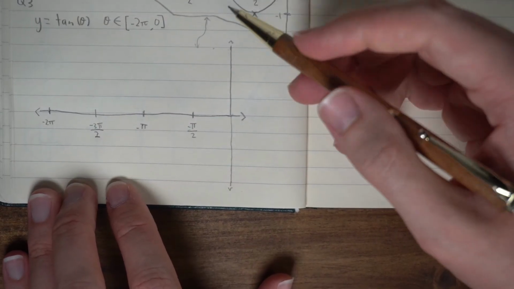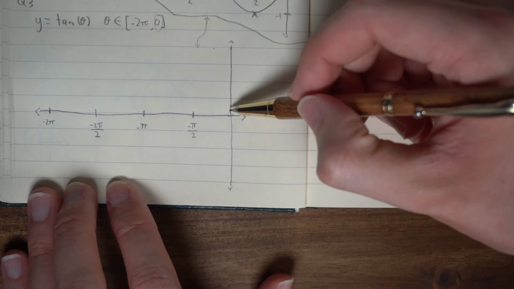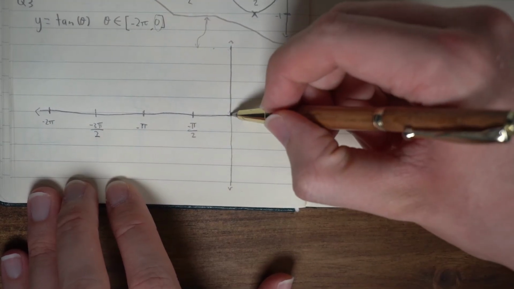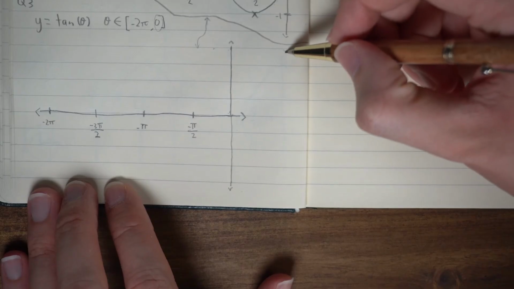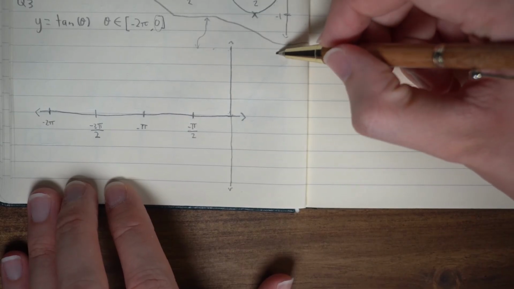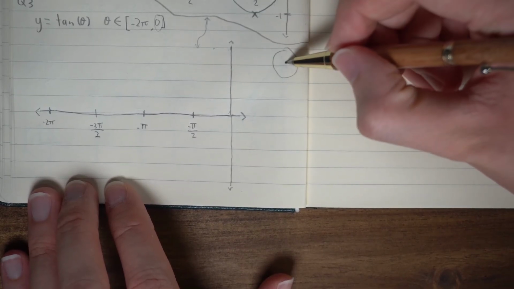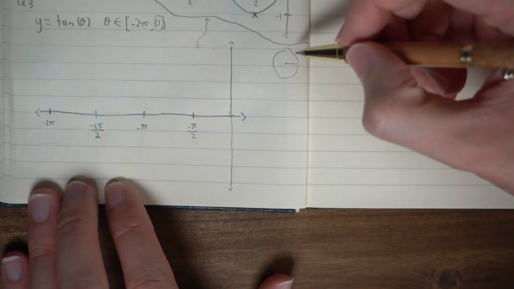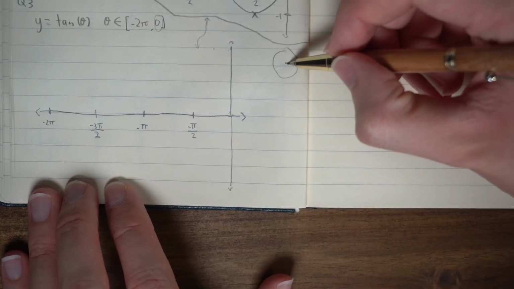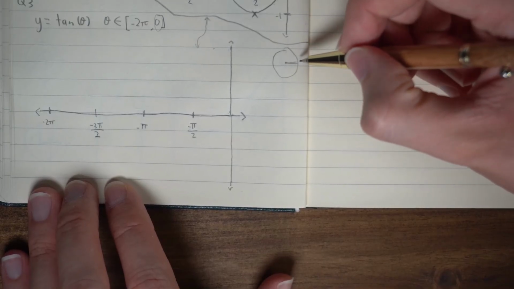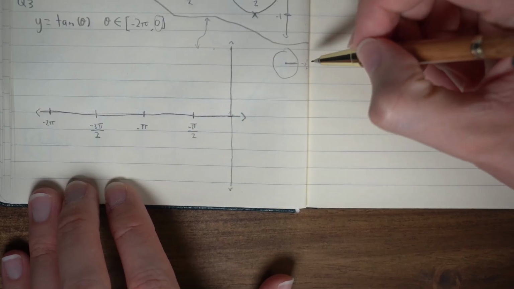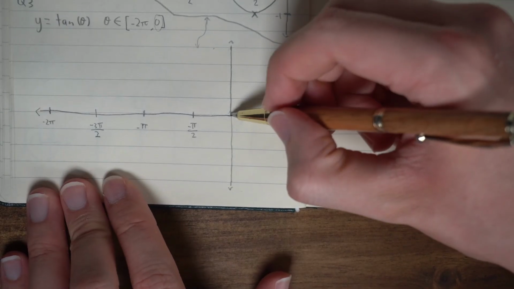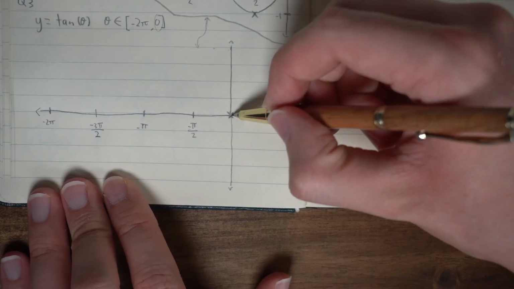Okay, tan of 0. We're going to start over here and work our way backwards. Tan of 0 is 0, because if you have a unit circle, I'll draw a quick one here. Remember, tan you can think of as the gradient, okay? So this line, when we're at an angle of 0, how steep is it? If we go across, how much are we going up or down? None. And so it's not steep at all, it's 0. So tan of 0 is 0.